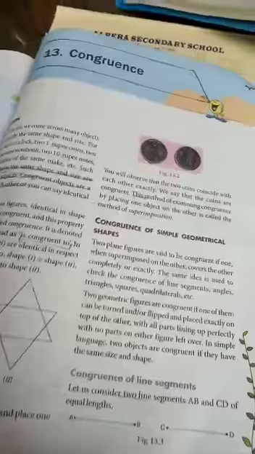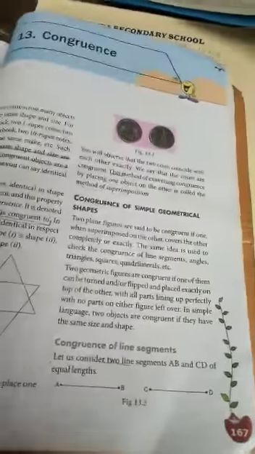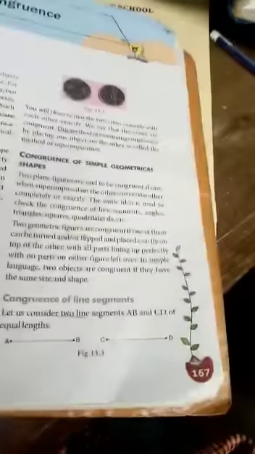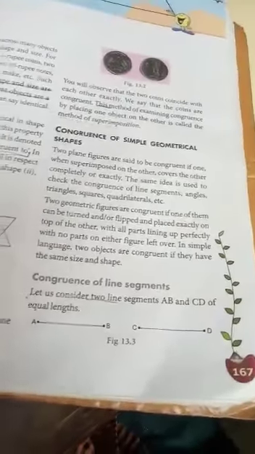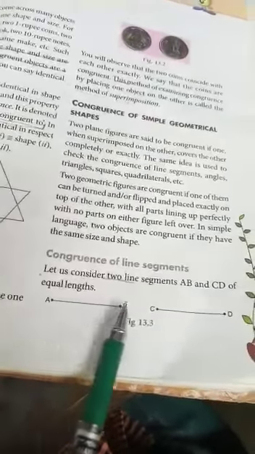But there are some figures we cannot take and put one upon another. Suppose a line I may draw, I cannot take out that line and put it there. Then in that case, what to do? In that case, we can measure. We can use a ruler, we can use a protractor to measure their length. So let us see with line segments. You may have two line segments here.